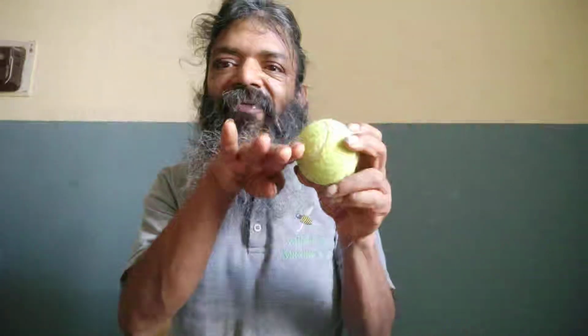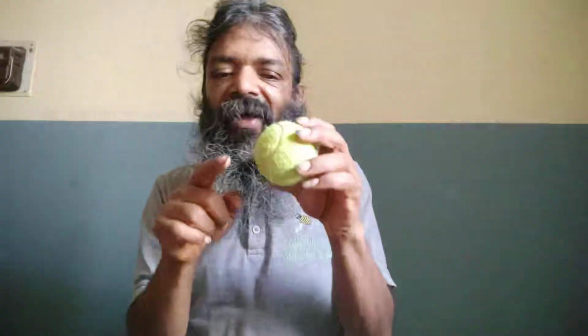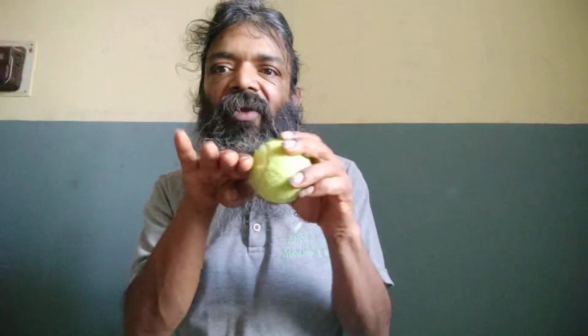If you take a sphere and cut this sphere, consider it is centered at the origin. If this is the equatorial plane, and you cut it at some height, consider that height is 2 and the radius of the sphere is 4.